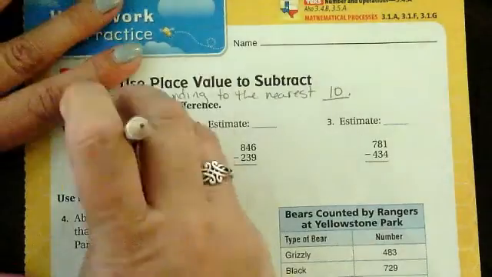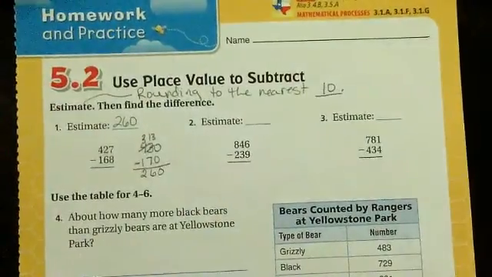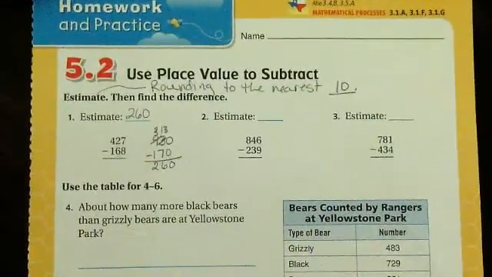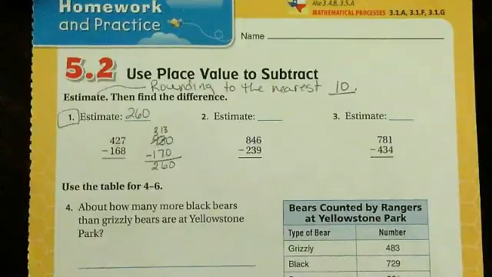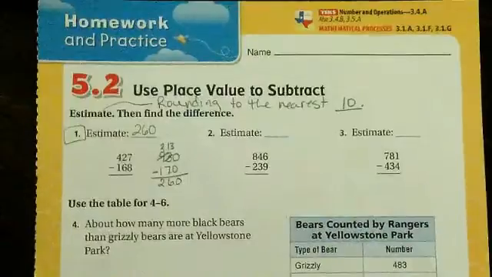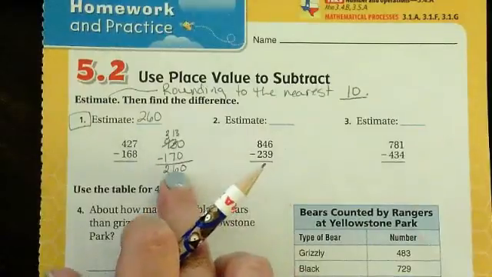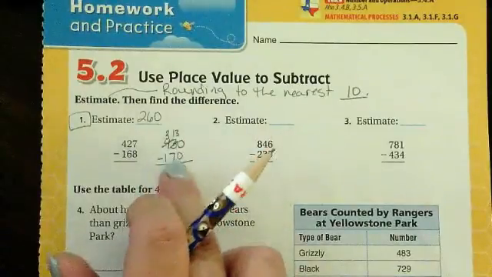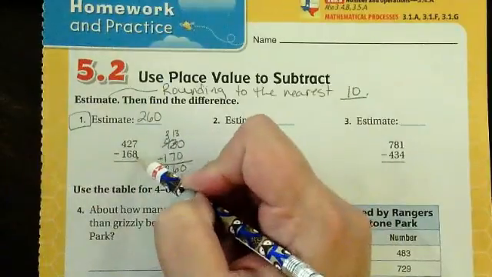Now I need to solve the problem. Okay? I highly suggest doing this in your journal, and then make sure you put your numbers for which problem you're doing in your journal so I can see your work, and that way you'll have space. And all you have to do is write in the number at the bottom. Once you find the estimate, then you're going to do the real problem. So 7 minus 8.